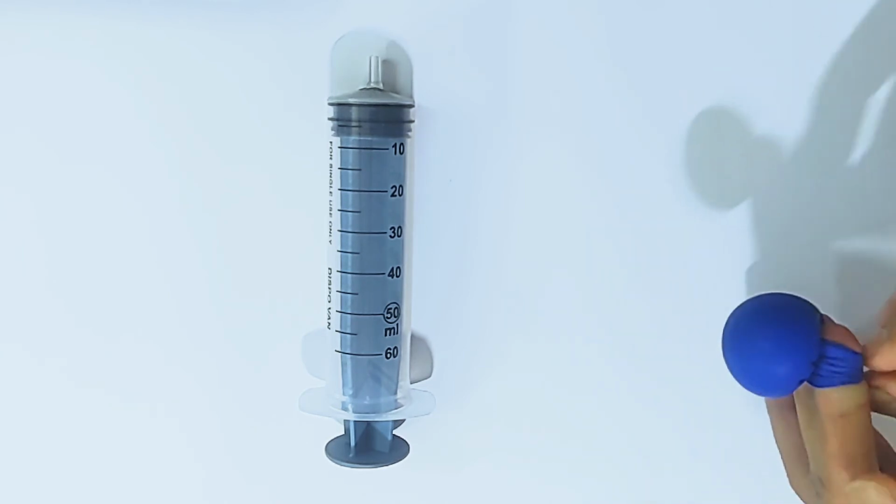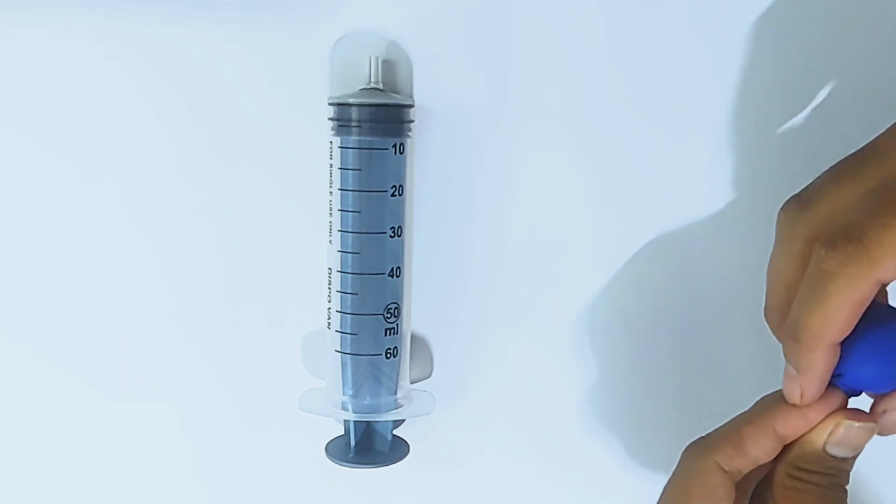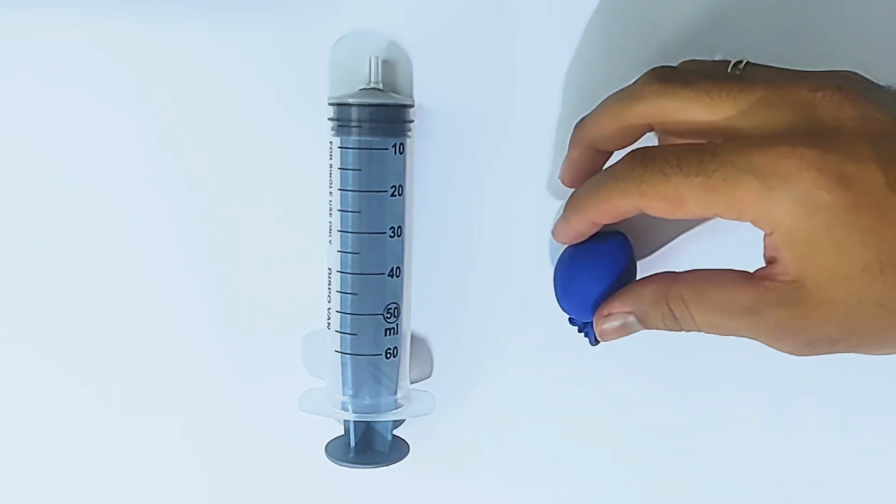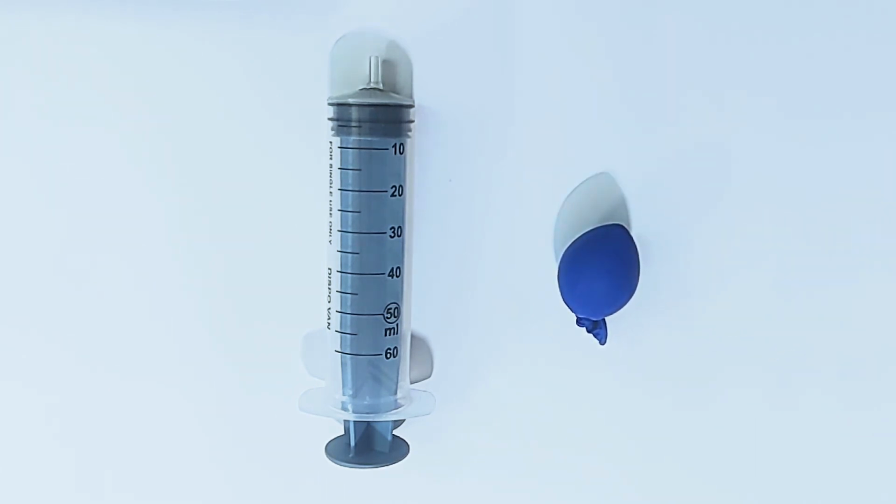We will not make it so big that it won't fit into the syringe. It should be a little small.